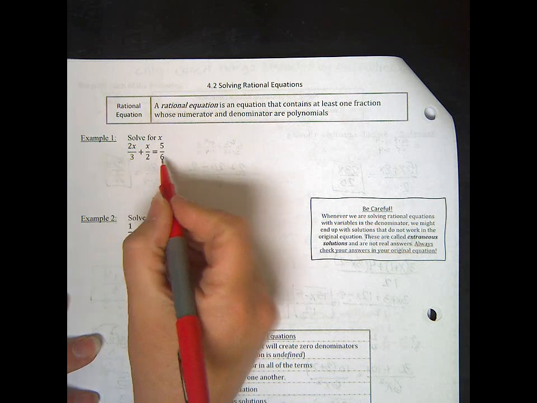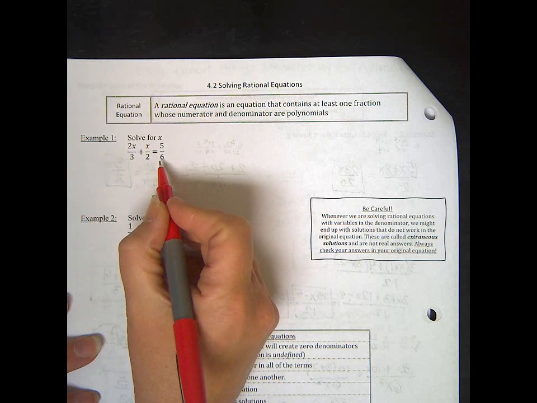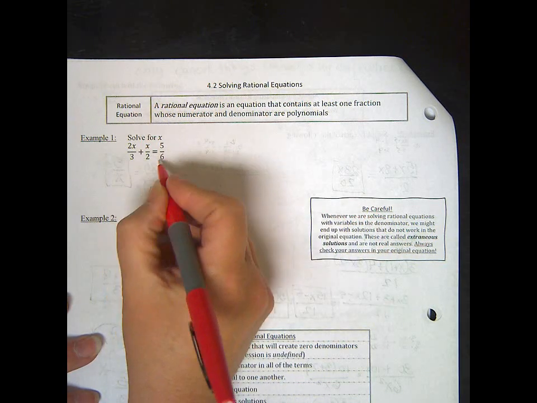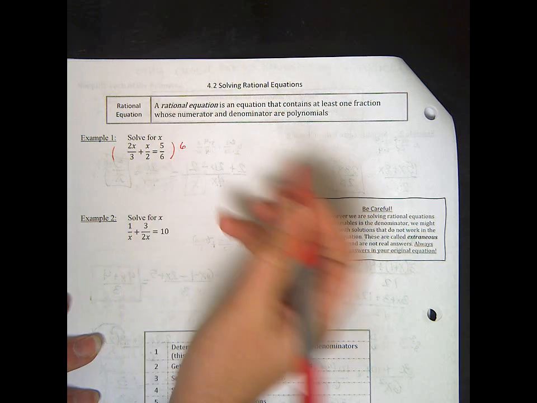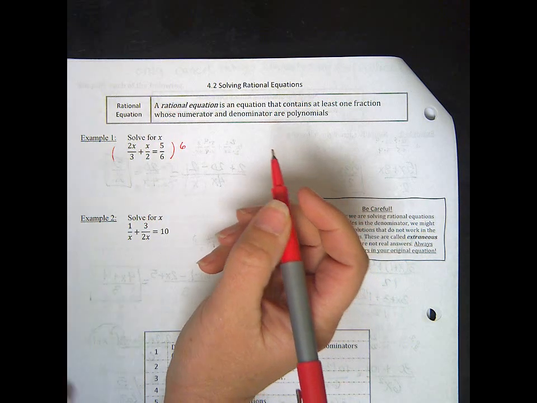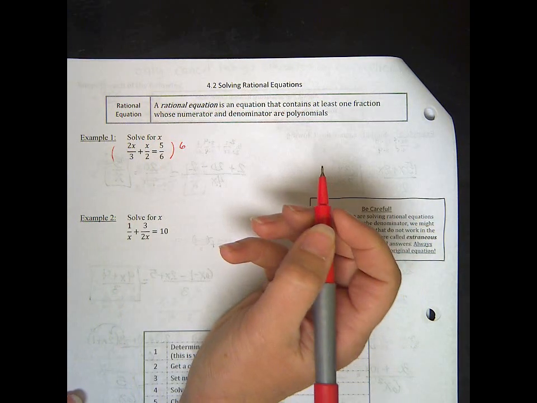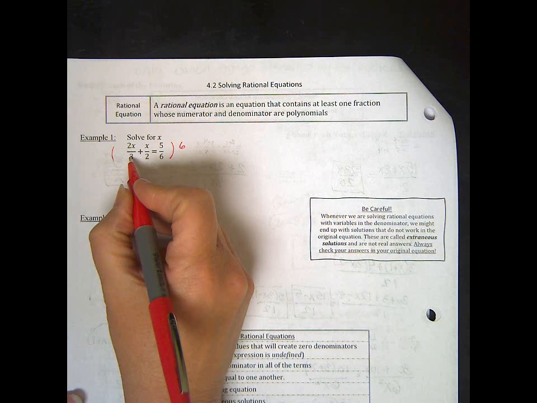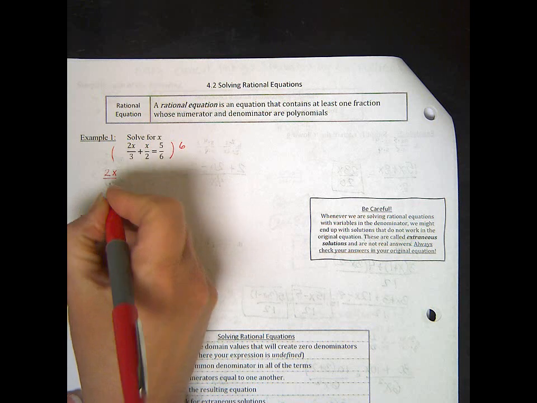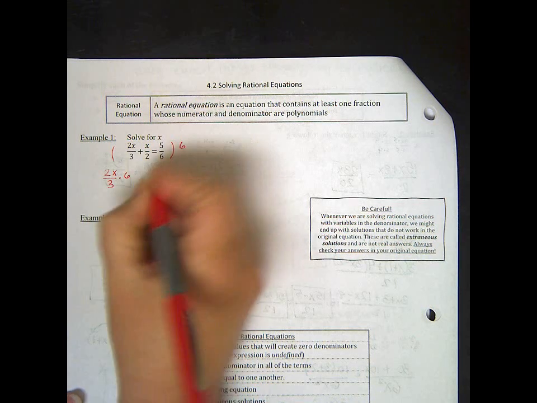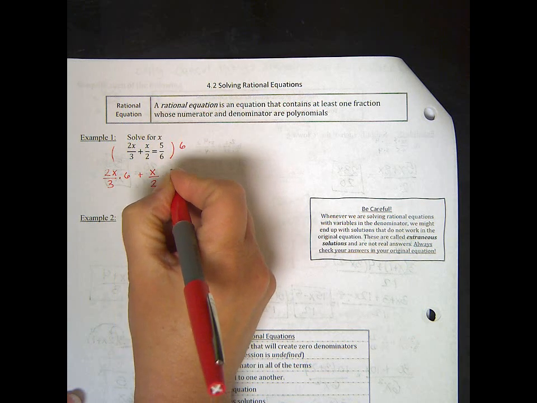And there's two different ways you can do it. Some people like to change all these denominators to common denominators. I think it's easier to find the common denominator and multiply everything by that common denominator to eliminate the fractions. In other words, 3, 2, and 6 will all go into 6. So if I multiply this first fraction by 6, and you don't have to write them out like this, but I just want to show you on this one what I'm doing. And then the second, you've got to make sure you multiply every single term by 6.